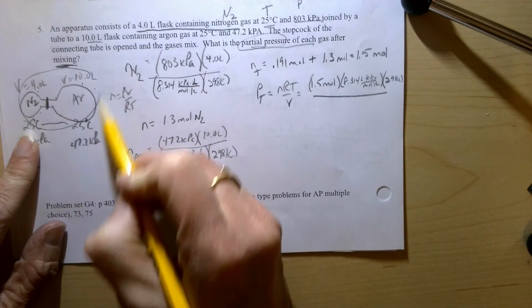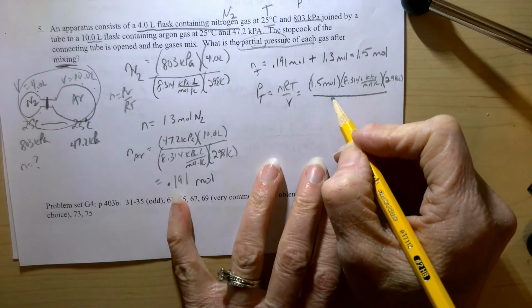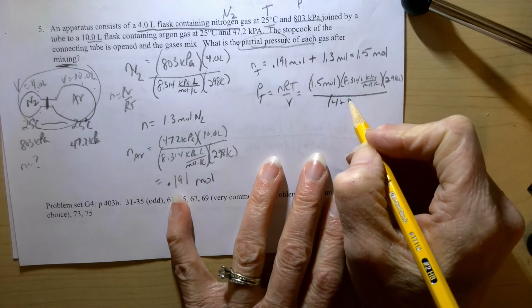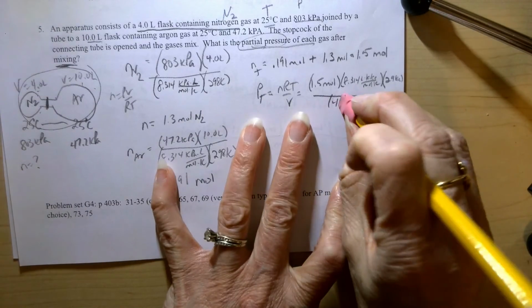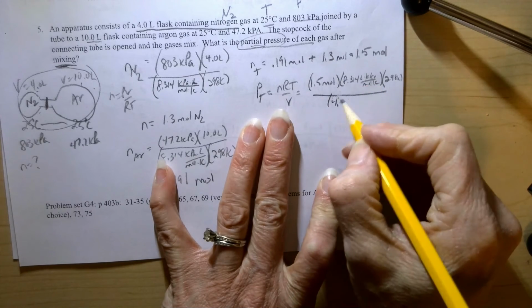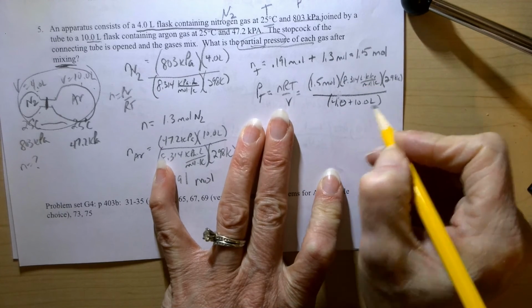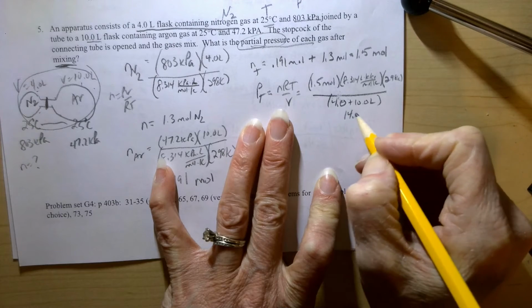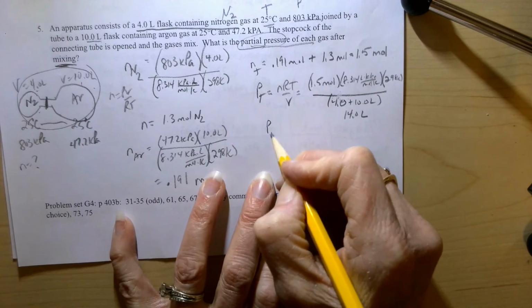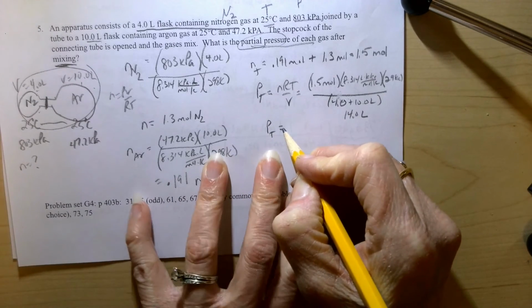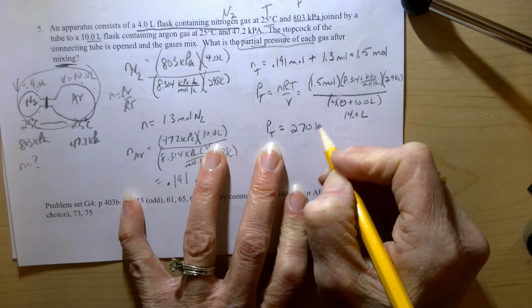So this is now open and combined. So I'm going to have a total of 4 plus 10, or 14.0 liters. So when I solve for that pressure, that's going to be 270 kPa.